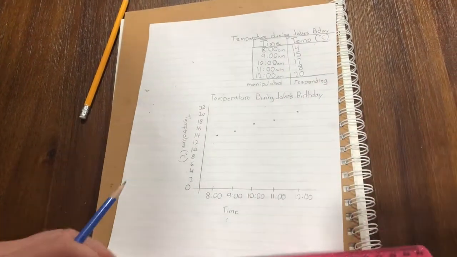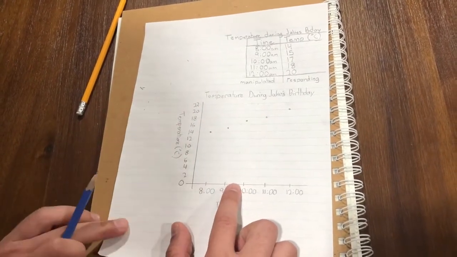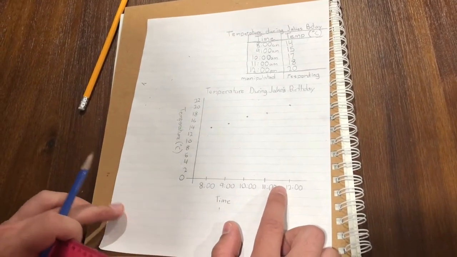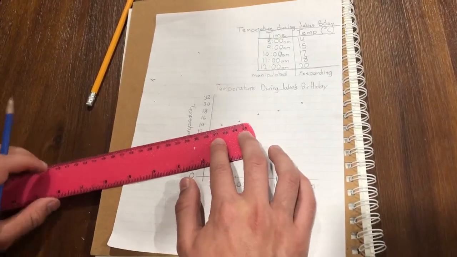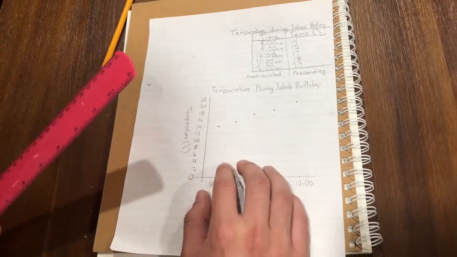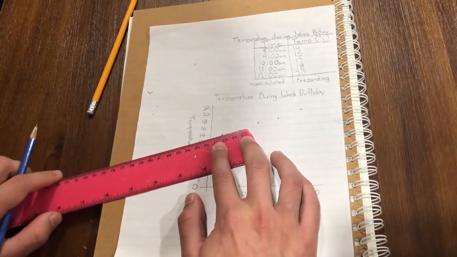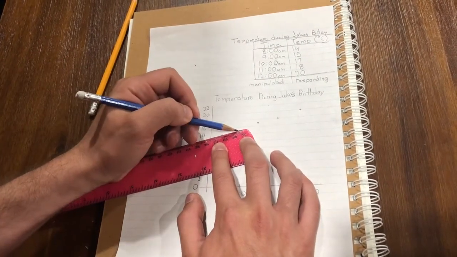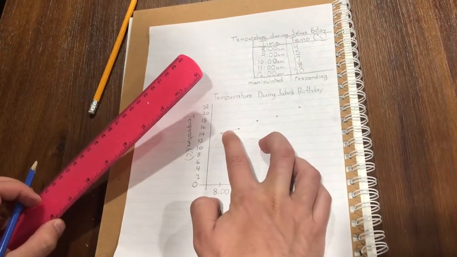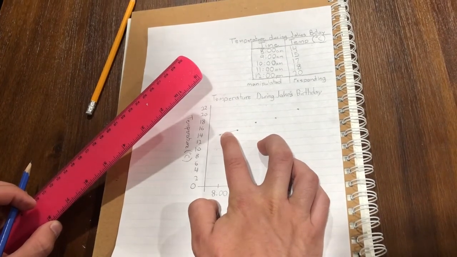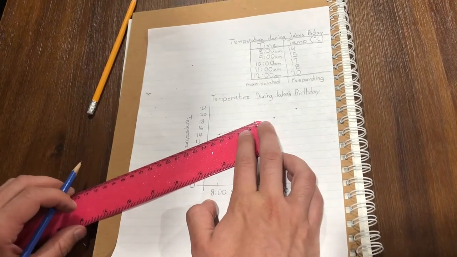It is good to have a nice space in between each of these times and to have them at least fairly equal so you can interpret the data in between. This is continuous data. That means at between 9 and 10 a.m. you can find a point in between, and you could say that between 9 and 10 a.m. it would probably be around 14.5 degrees with relative certainty.